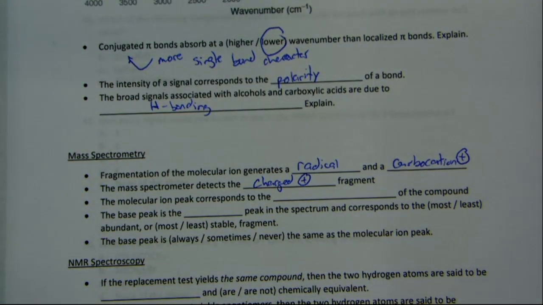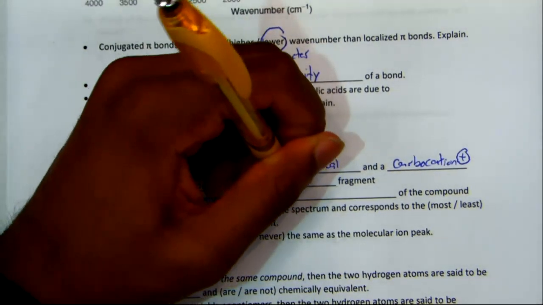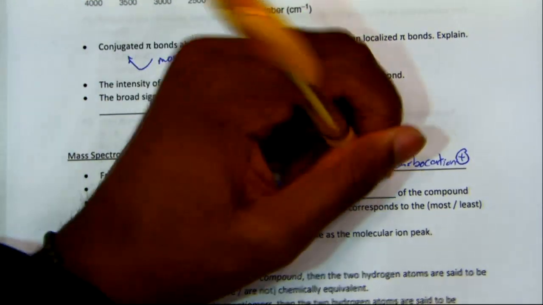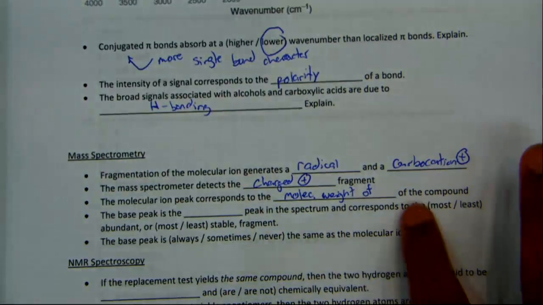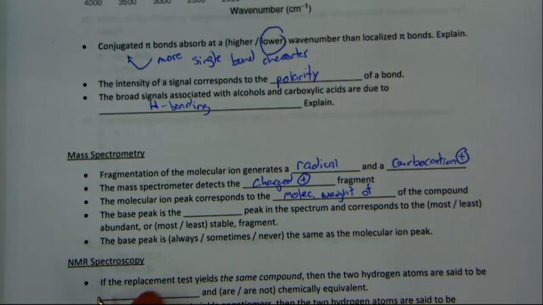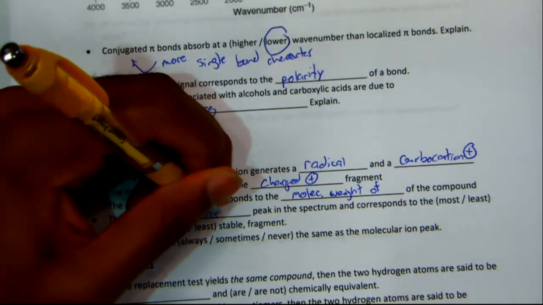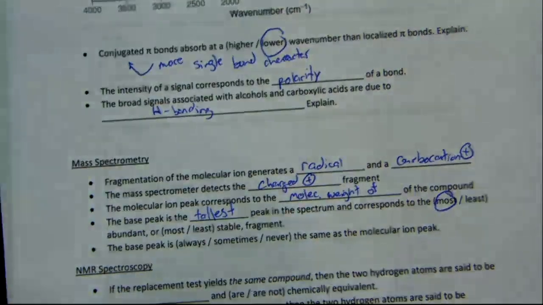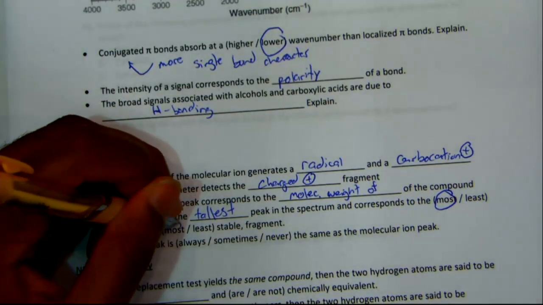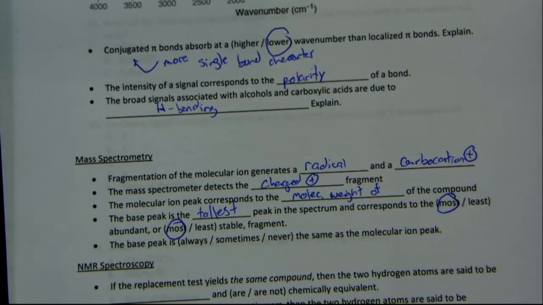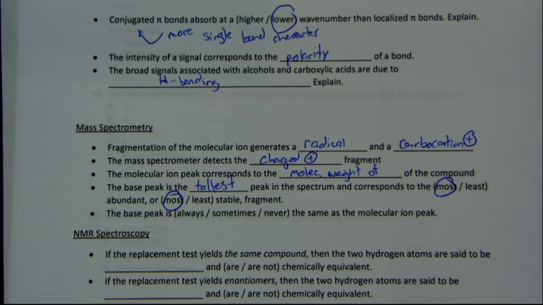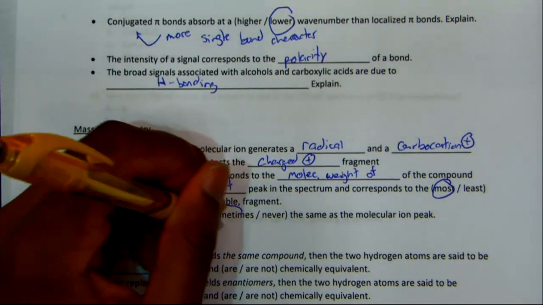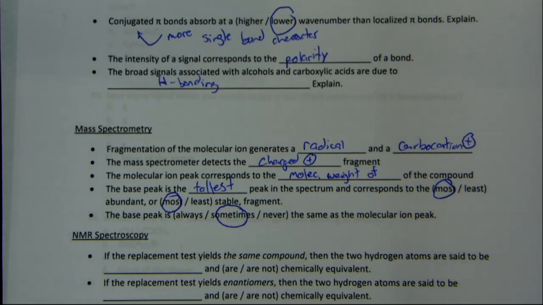The molecular ion peak corresponds to the molecular weight of the compound. The base peak is the tallest peak, and it corresponds to the most abundant or most stable fragment. Now, the base peak is always, sometimes or never the same as the molecular peak? It is sometimes. Base peak is not always your molecular peak.